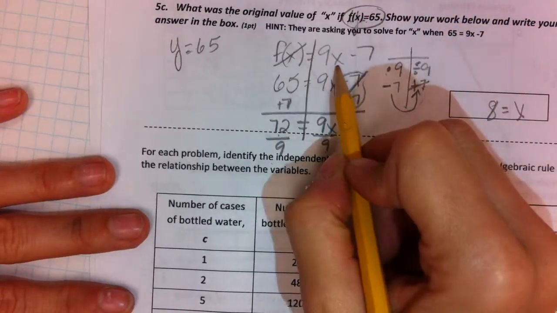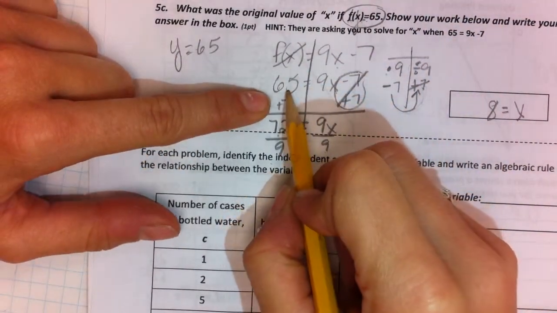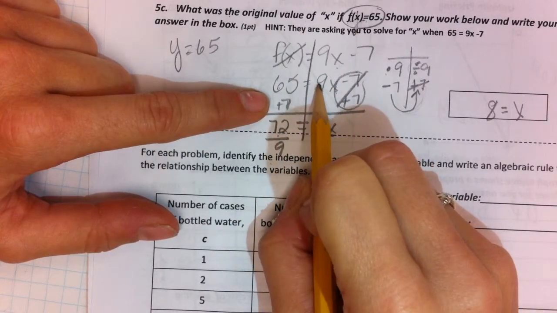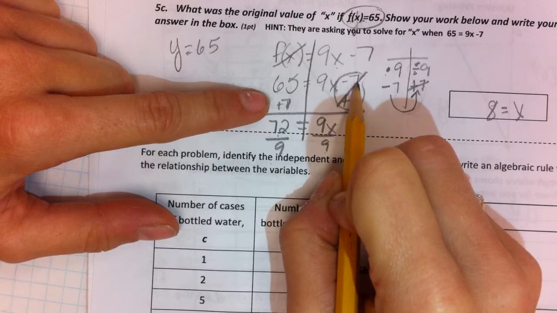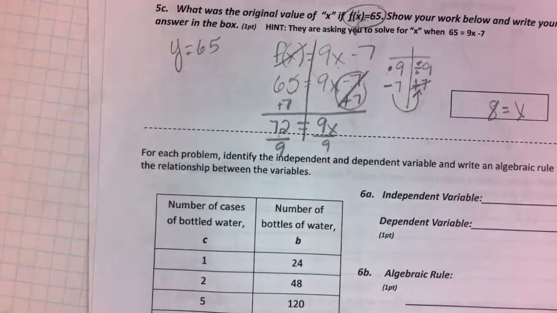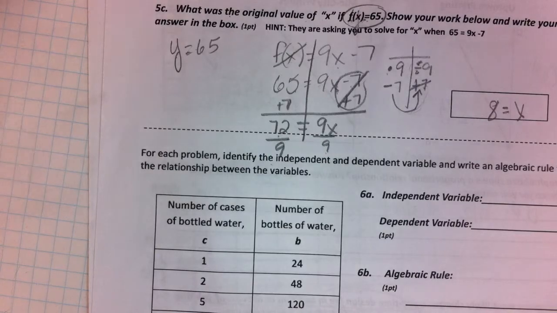So if I plug in an 8, I'm going to get the 65 that I'm looking for. We can double check in our calculator. 8 times 9 minus 7. Try it in your calculator now. 8 times 9 minus 7 does give you 65, so we're correct.